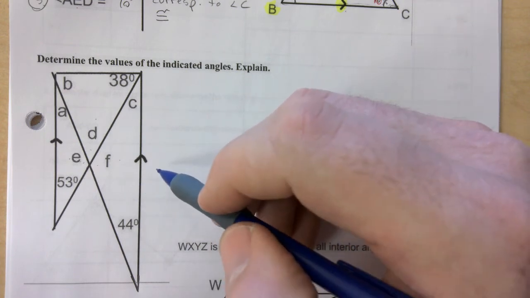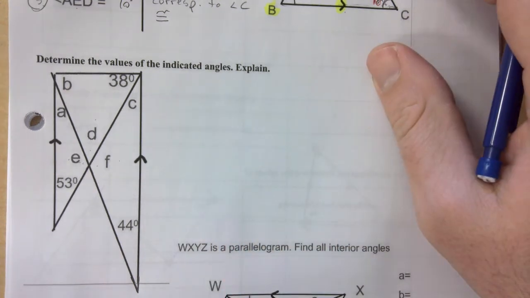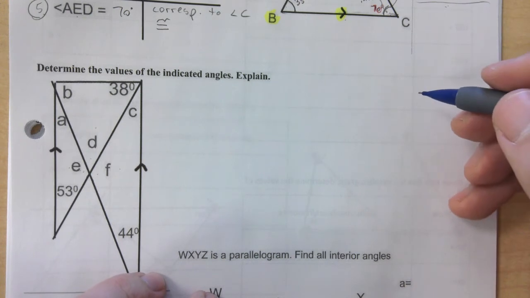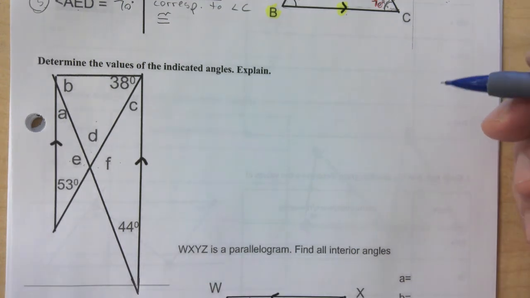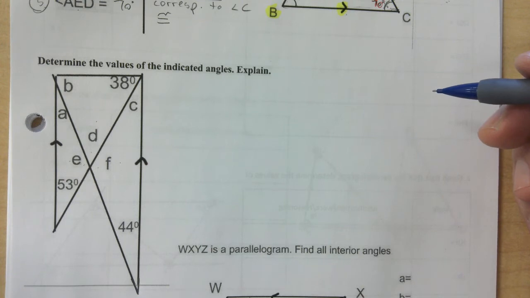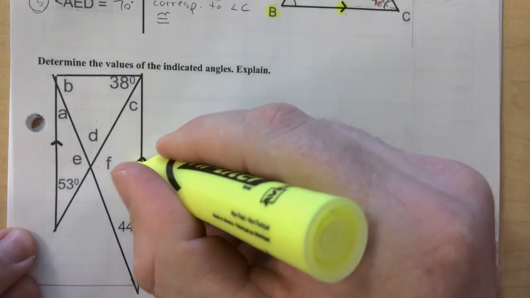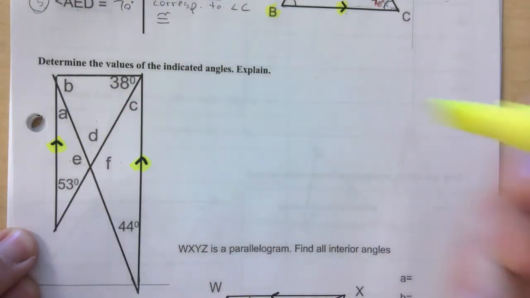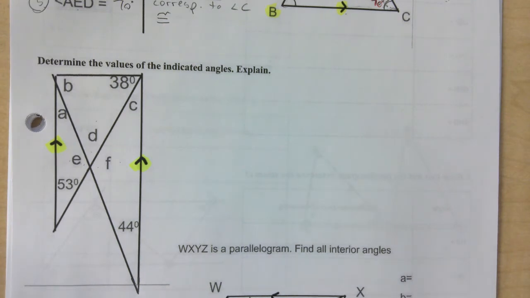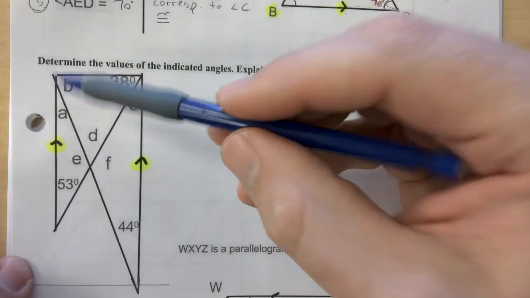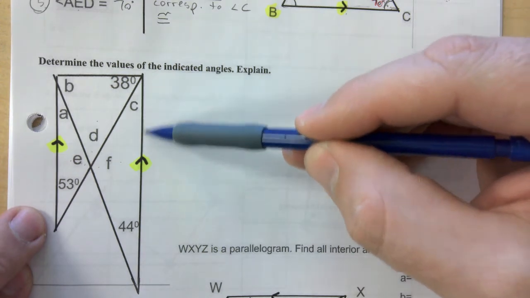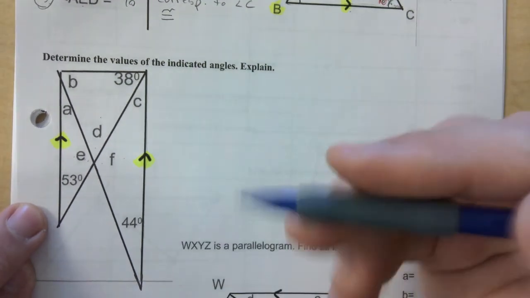But to get you started, you most likely will need to resort to the 4. The 4 meaning alternate exterior, interior, corresponding, consecutive interior. Okay, those are most likely going to be your go-to. So let's highlight this. It's like, hey, I see parallel lines. I'm pretty sure I know what's going to happen here. So this line is parallel to this line. This is what I would suggest you do.